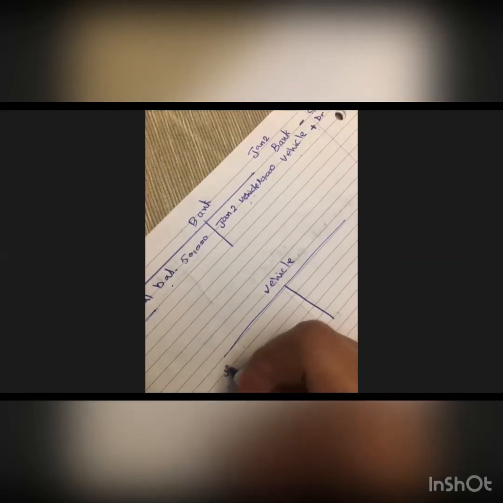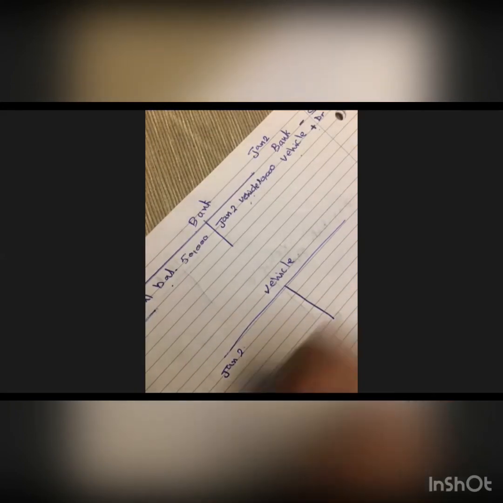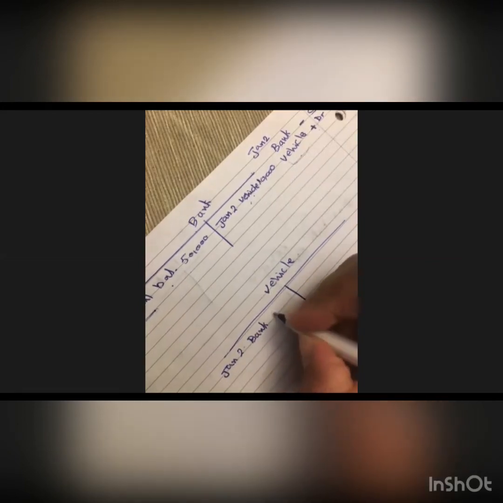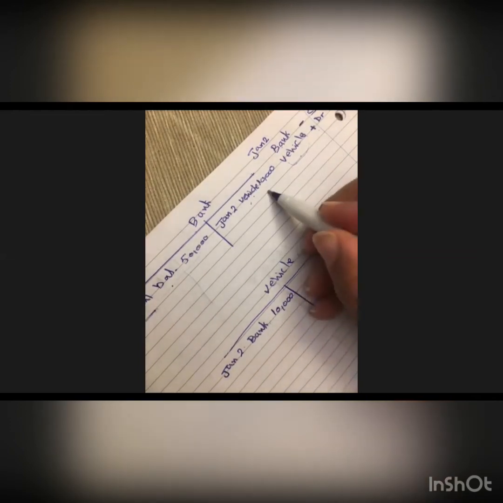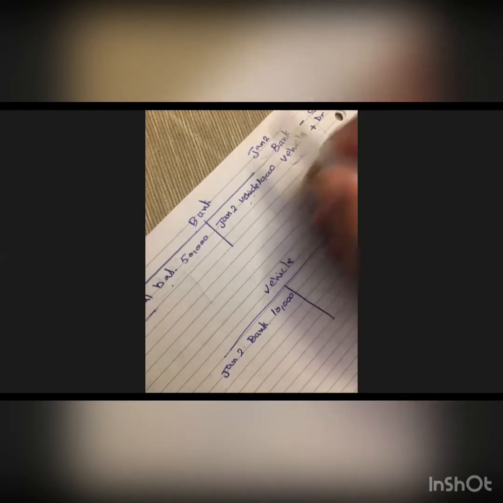Let's go to vehicle and see again. What happened to vehicle? Did it increase or decrease? It increased. We said it will be debit. So what do I have to write? Three things. First, the date, Jan 2. Then the name of the other account. You purchased the vehicle from where? From my bank, so I will write bank. By how much? $10,000. And this is what's called double entry: two entries for one transaction that occurred on Jan 2.